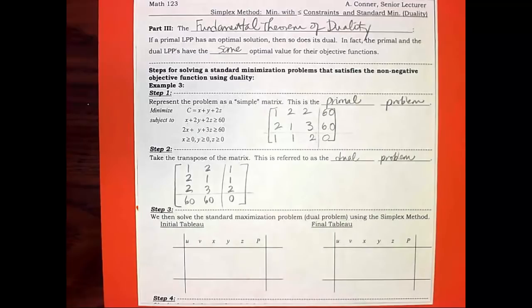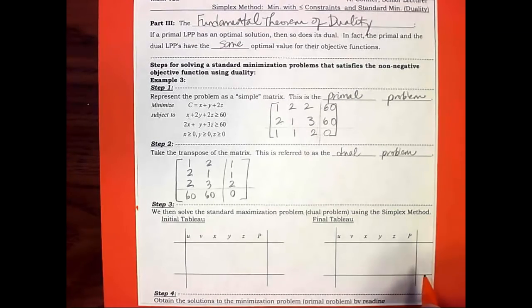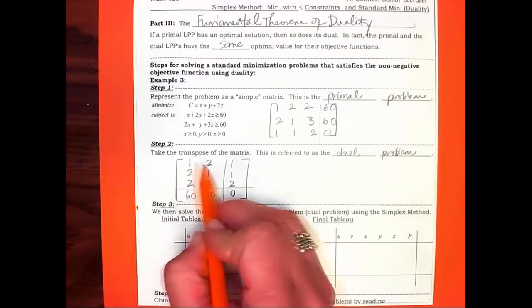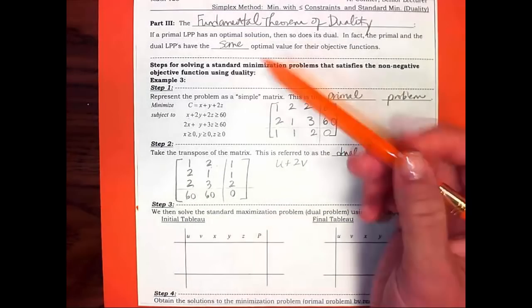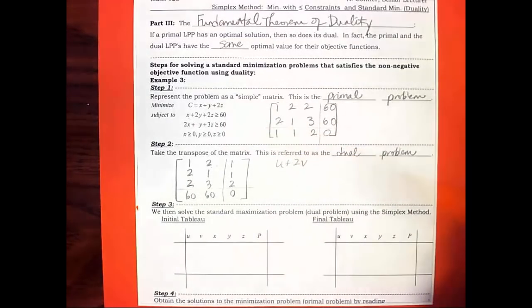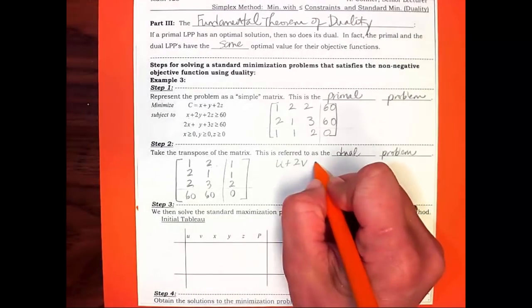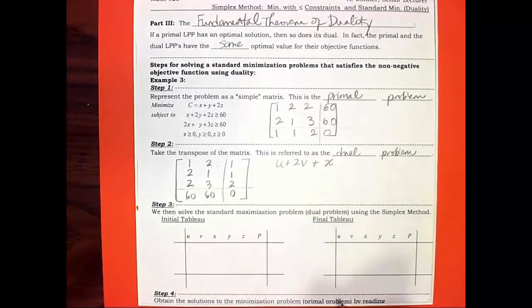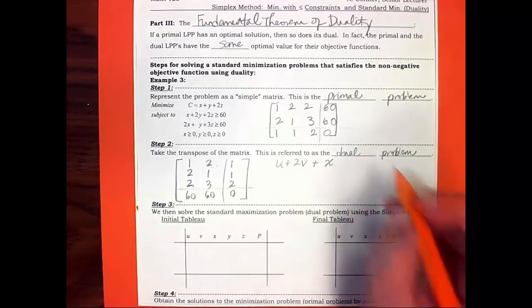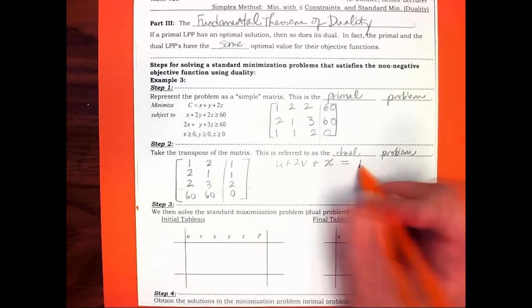Now when we write the dual problem, remember from the previous page we used different variables because it is a different problem. That one uses x, y, z. I'm going to use u and v here. So I'm going to write it down. We're going to have u plus 2v. Now if we were doing this with the simplex method, we would be adding in slack variables. But here we're going to use our slack variables as the original variables. So we're going to introduce x as the slack variable here, and this is equal to the constant of 1.